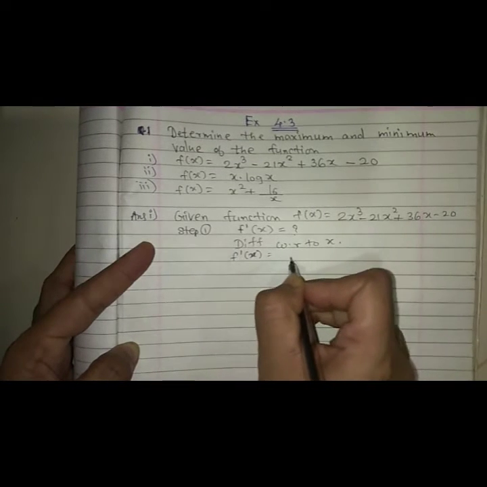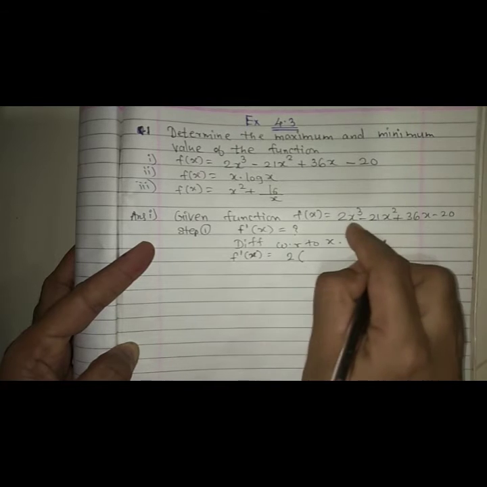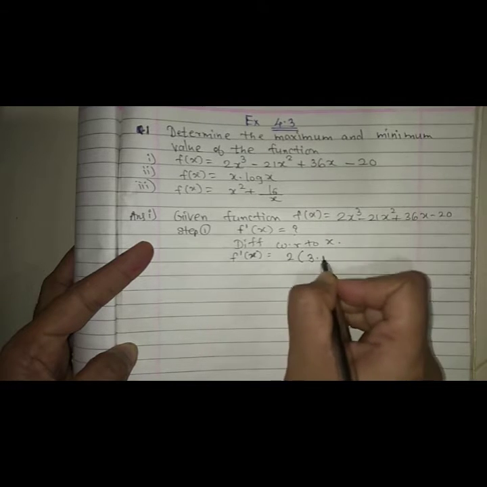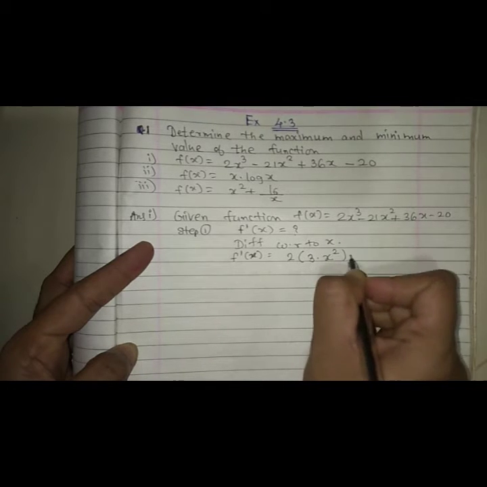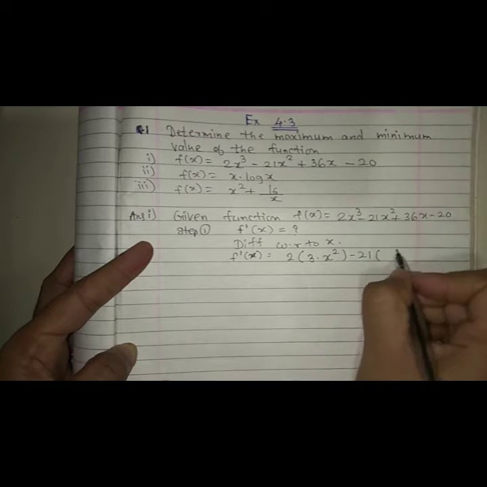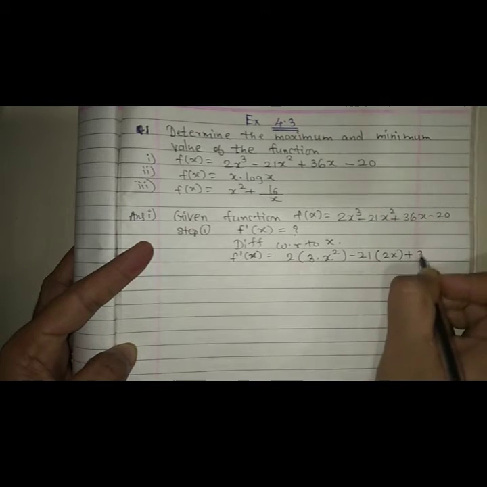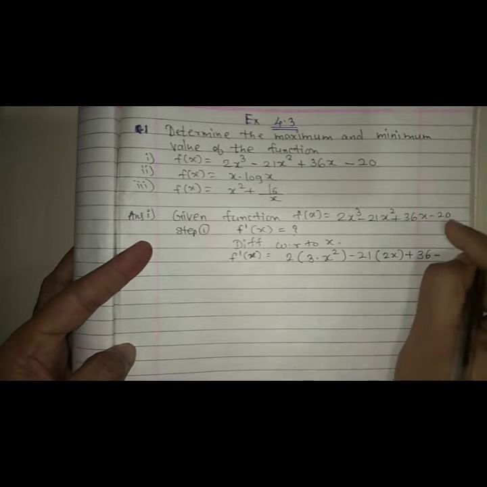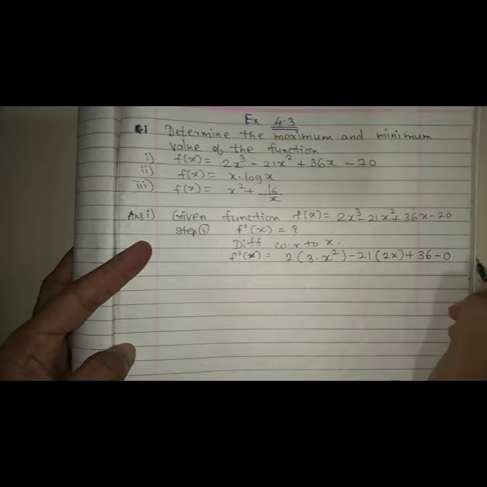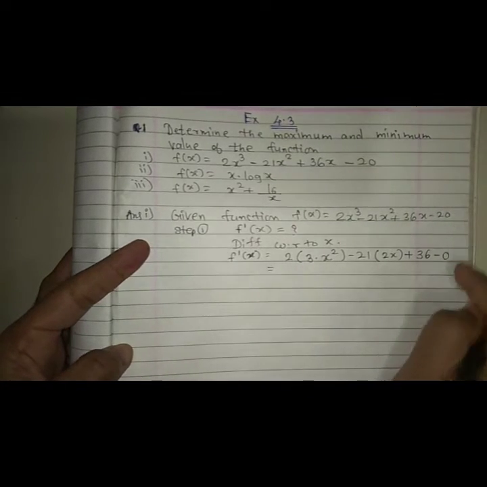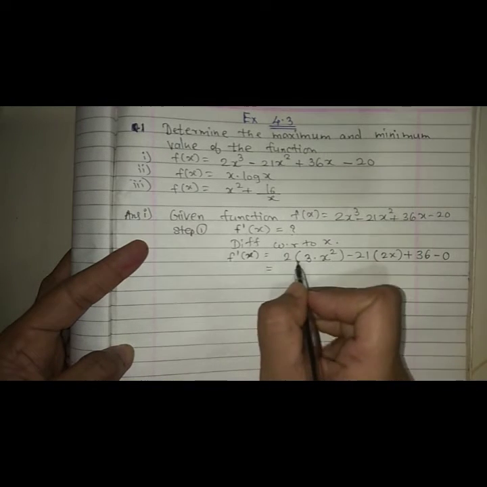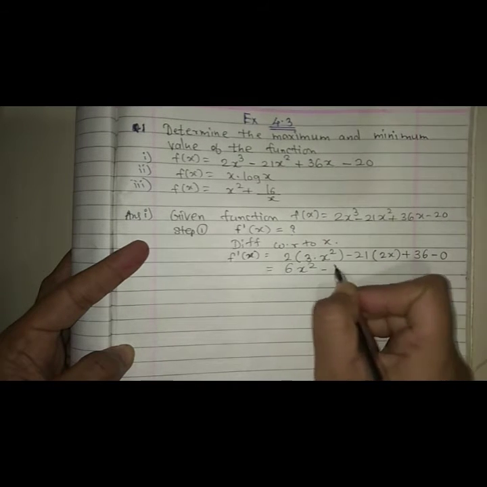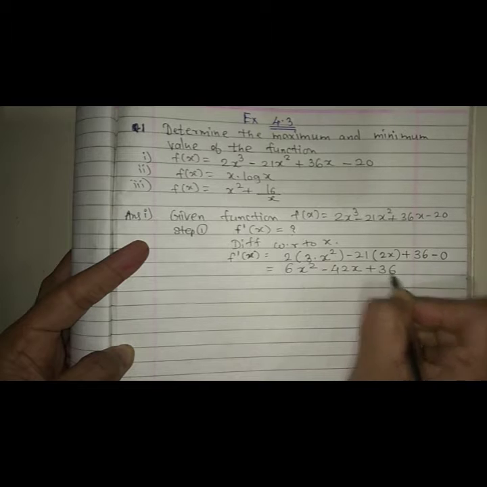So we write here 2 derivative of x cube. We use the formula n into x raised to n minus 1. 3 into x raised to 3 minus 1 is 2, minus 21 again derivative of x square, 2x, plus 36 derivative of x is equal to 1, minus derivative of 20 is equal to 0, because 20 is a constant number, so the derivative is 0. Now simplify the sum. 3 2s are 6x square minus 21 2s are 42x plus 36.